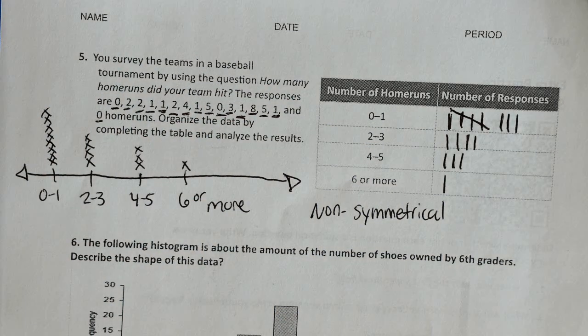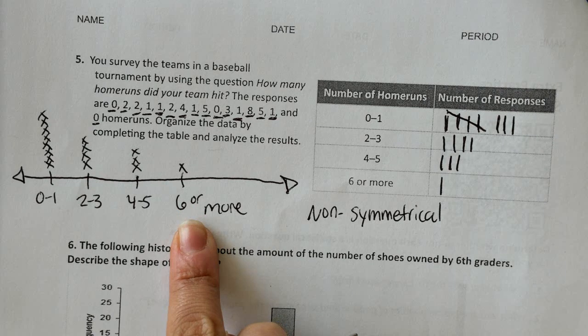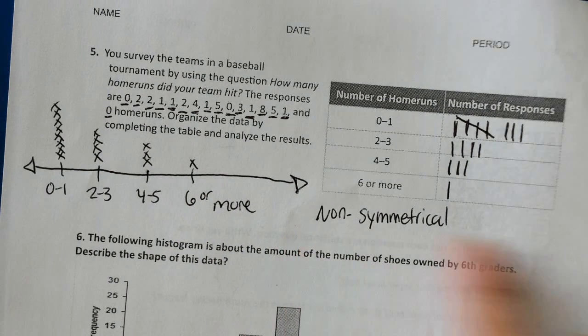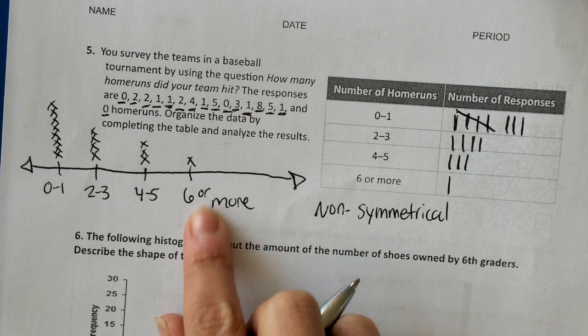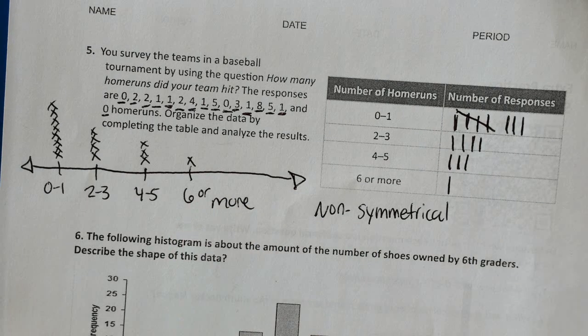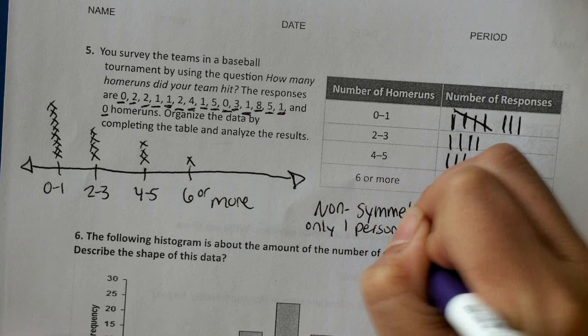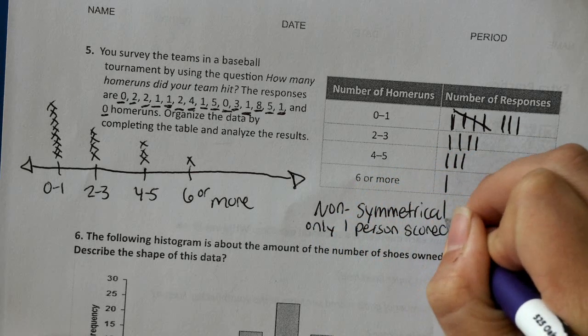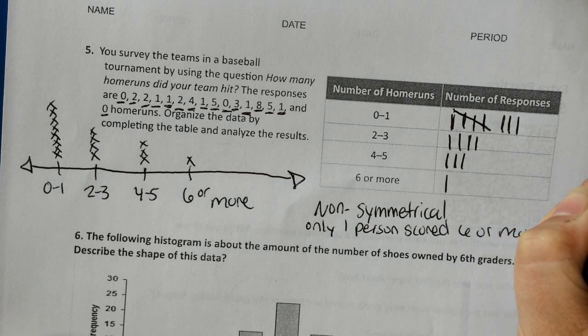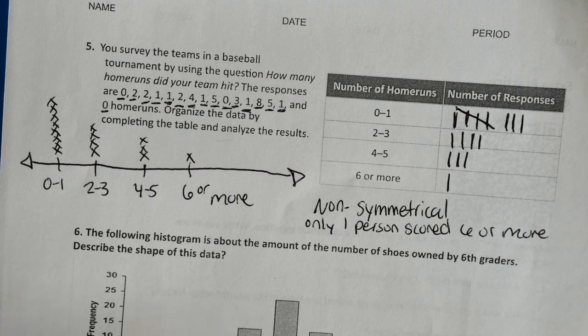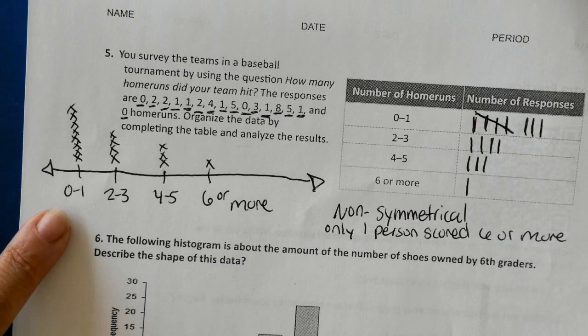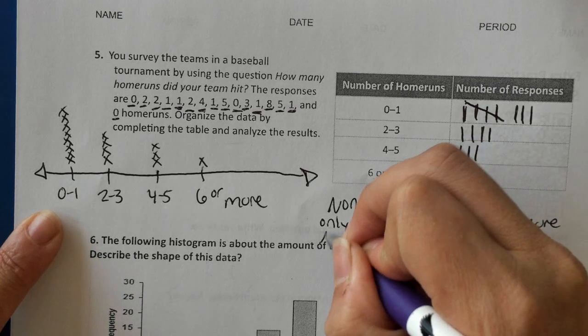So the most people scored between how many home runs? Well, not very many people scored 6 or more home runs. That'd be really hard to do. So that could be something that you write, that only one person scored 6 or more. Another thing that you could write, another observation, is that most people scored between 0 and 1.